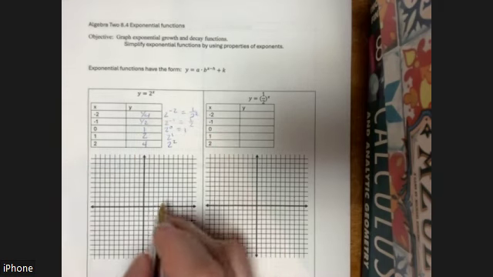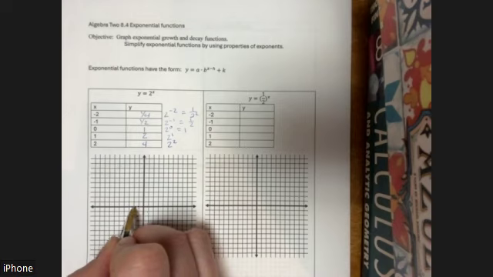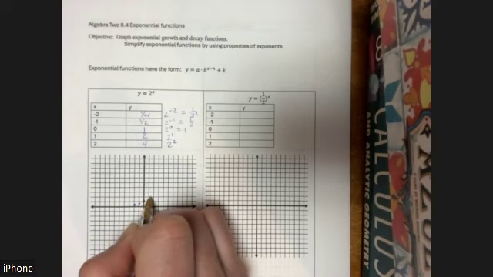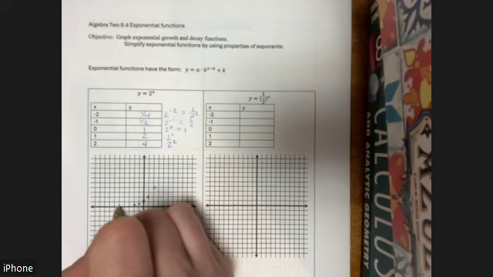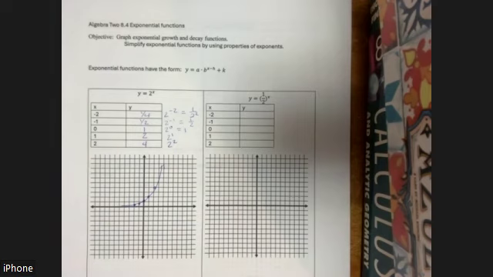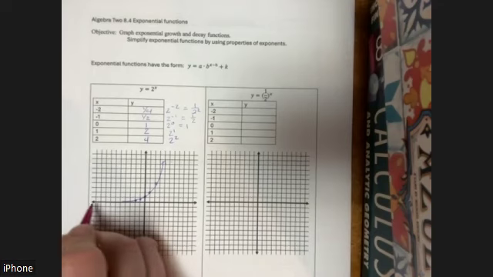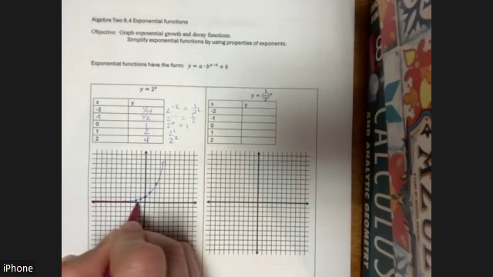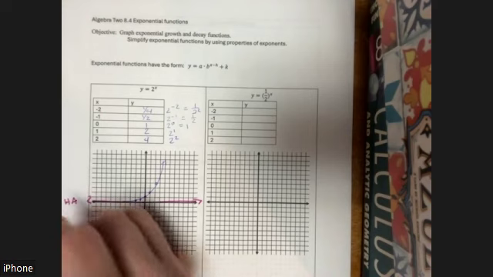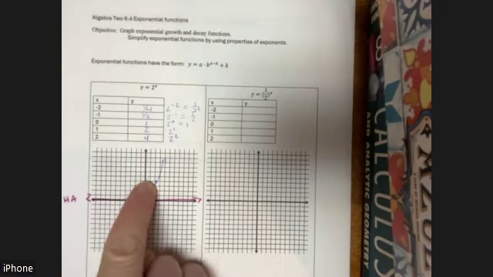So now let's plot the points down here. We get -2, 1/4; -1, 1/2; 0, 1; 1, 2; and 2, 4. We connect them and we get a nice smooth curve like this. As it turns out, we also get a horizontal asymptote. Remember asymptotes? The curve is not going to cross the asymptote. So that's a horizontal asymptote, and that's the general shape.